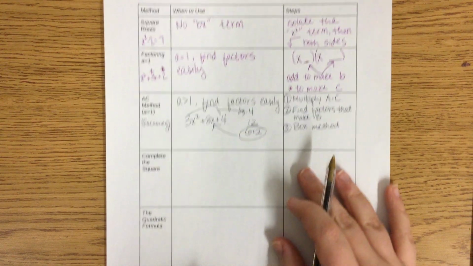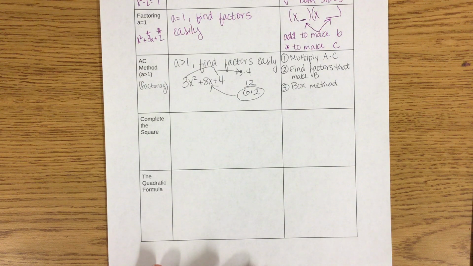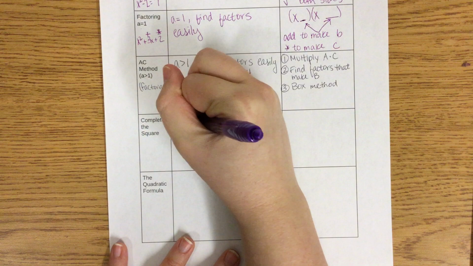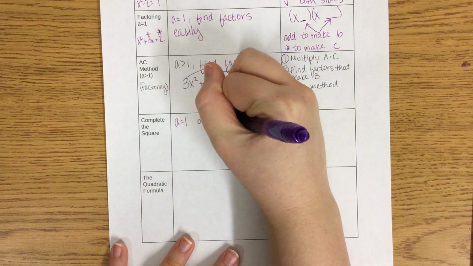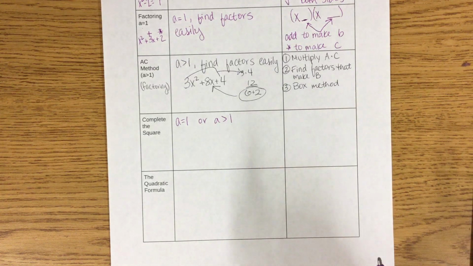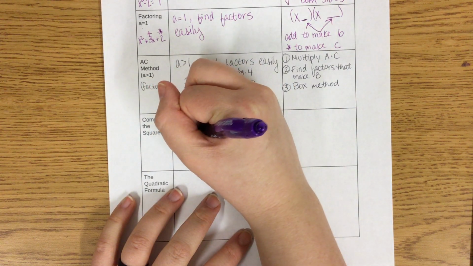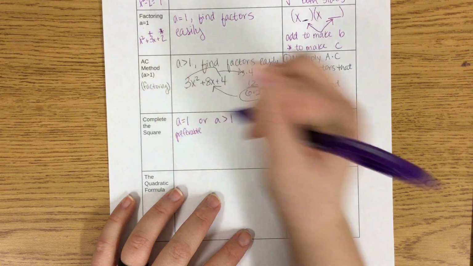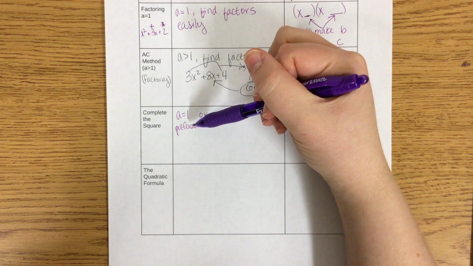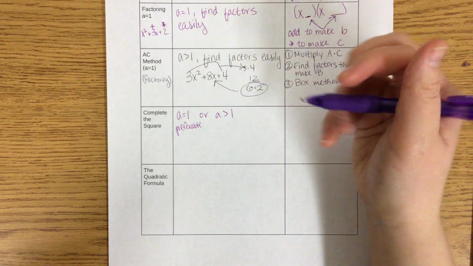All right. Completing the square. This one is good to use whether you have A equals 1 or A does not equal 1. Okay, maybe it's bigger or smaller. It's preferable to use it, I don't think I spelled that right, but whatever. This is an English class. It is preferable to use it when we have A equals 1 as opposed to a larger number.